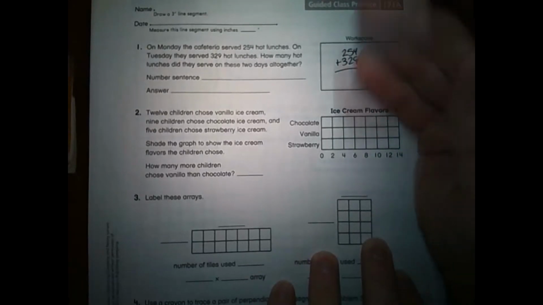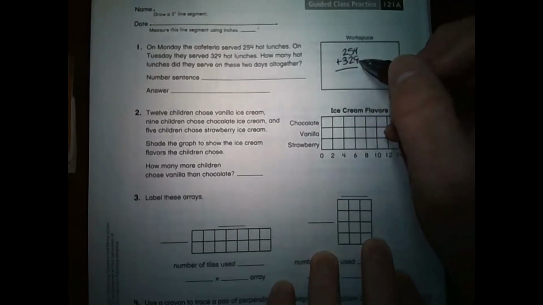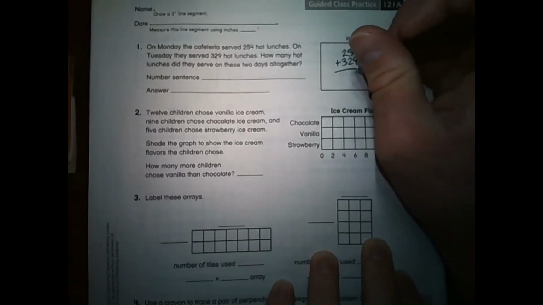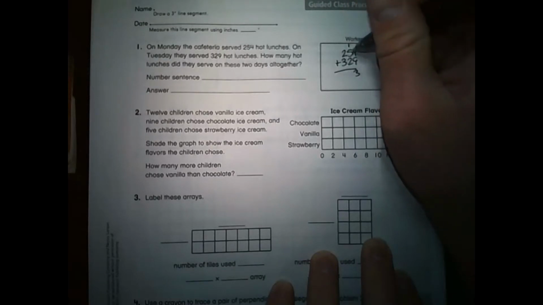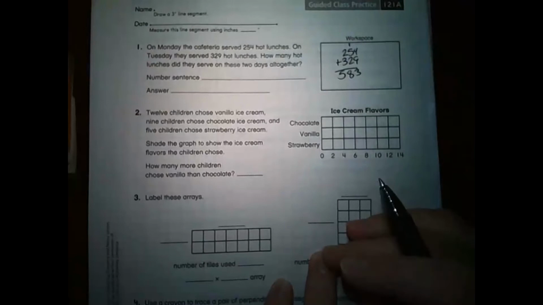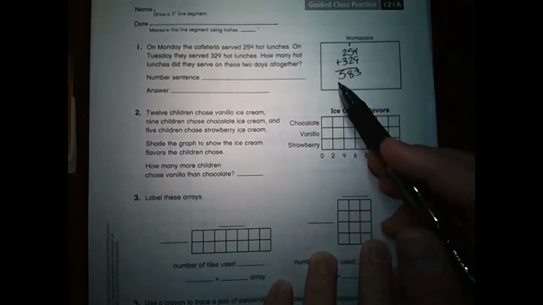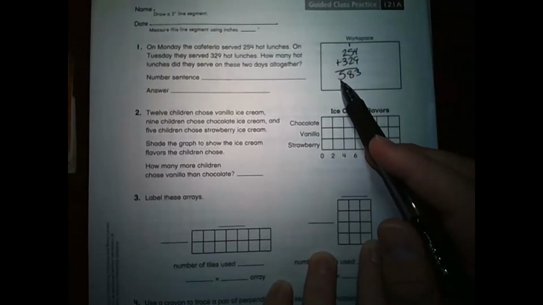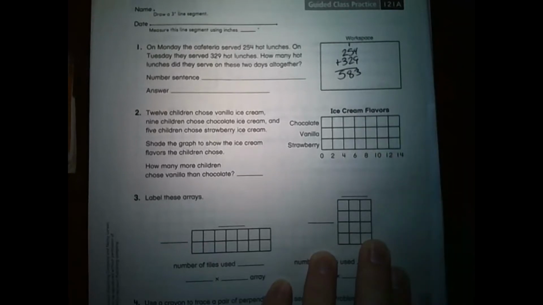We're going to start on the right side. 4 plus 9 is 13. I'm going to regroup my 10. Okay, so we've got our extra 10 up here. It looks like a 1, but it is a 10. So we've got 5 plus 2 is 7. Okay, so that's 7 plus this 1 up here that also acts as a 10. That is 8. And then 2 plus 3 is 5. So we know that between the 2 days, they all served 583 lunches in the cafeteria.